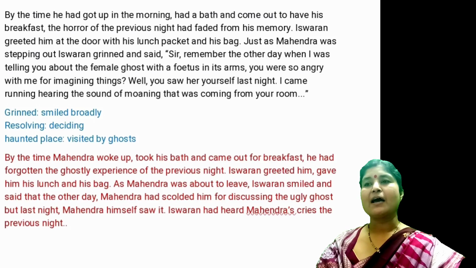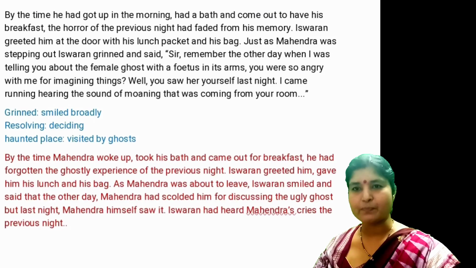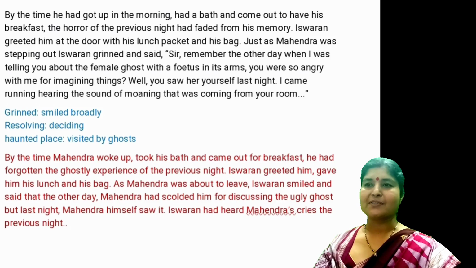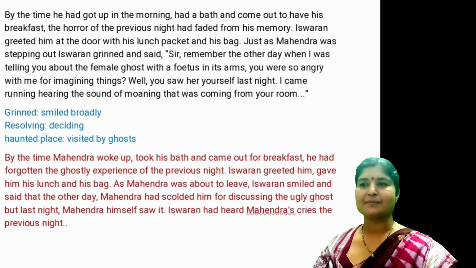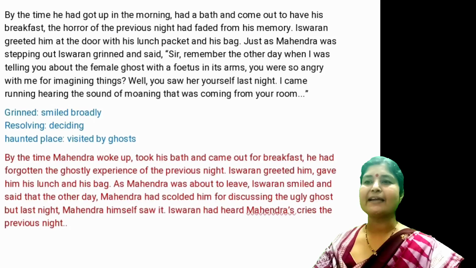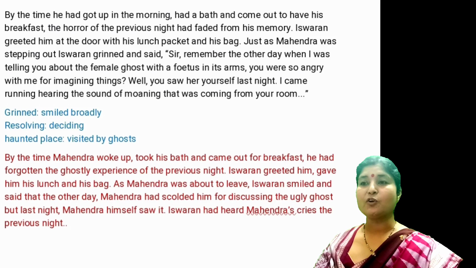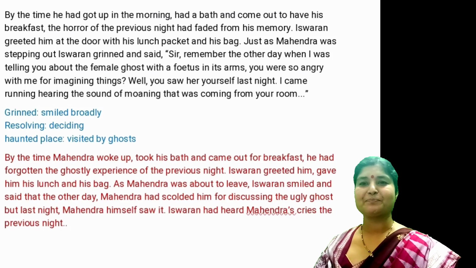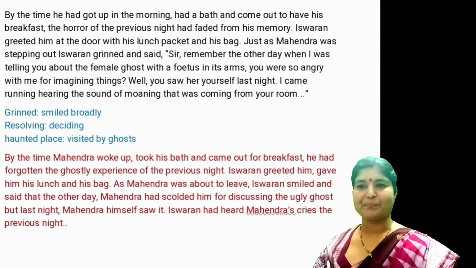So by the time Mahendra woke up, took his bath and came out for breakfast, he had forgotten the ghostly appearance of the previous night. Iswaran greeted him, gave him his lunch and his bag. As Mahendra was about to leave, Iswaran smiled and said that the other day Mahendra had scolded him for discussing the ugly ghost. But last night, Mahendra himself saw it. Iswaran had heard Mahendra's cries the previous night.